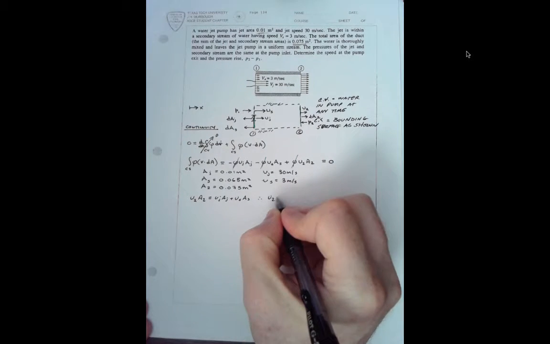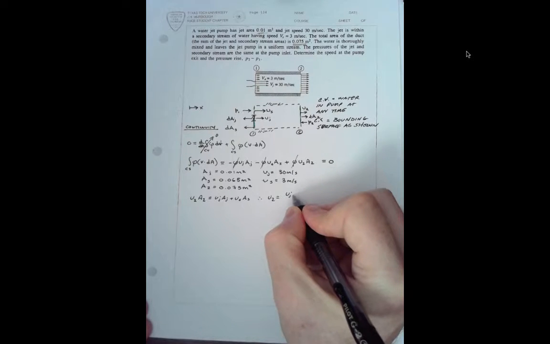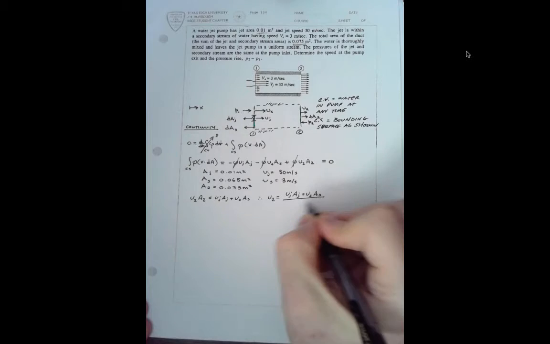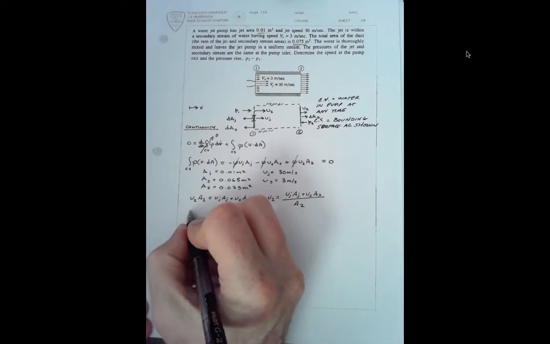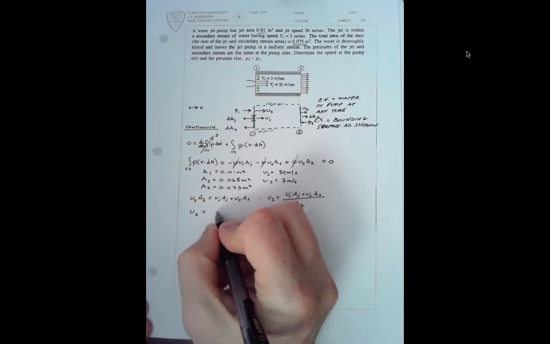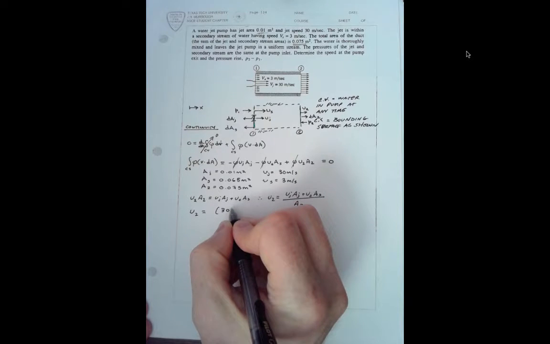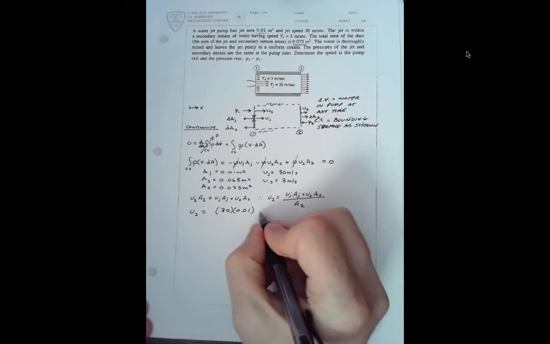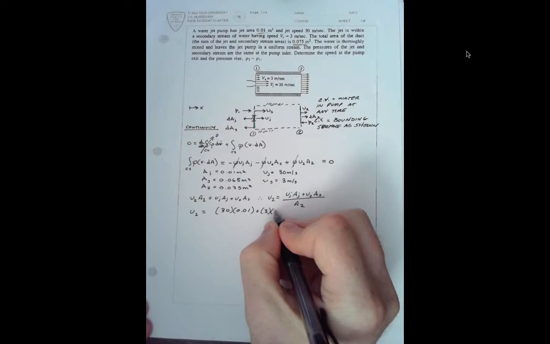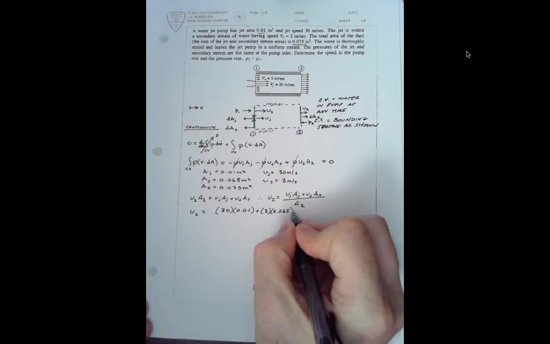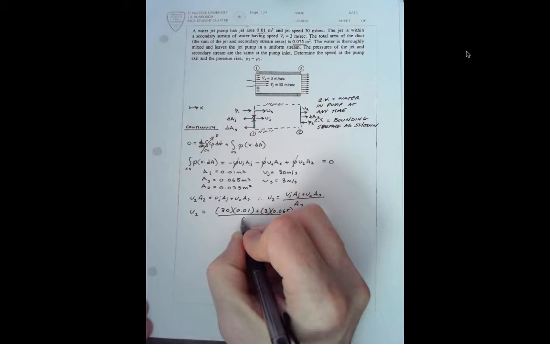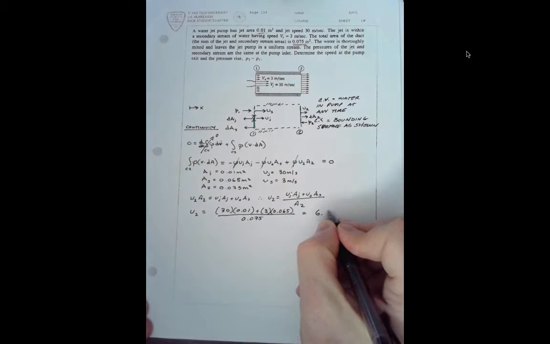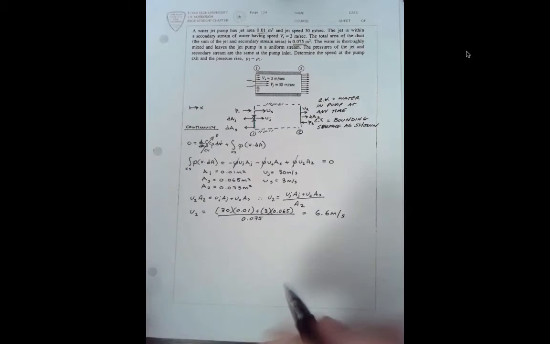Therefore, U2 is equal to U jet area jet plus U free stream area free stream, divided by area 2. We put in numbers: U2 is 30 times 0.01 plus 3 times 0.065, divided by 0.075, equals 6.6 meters per second.